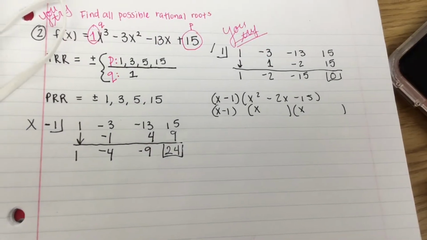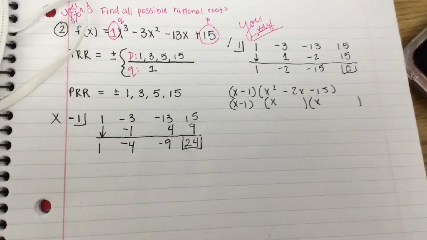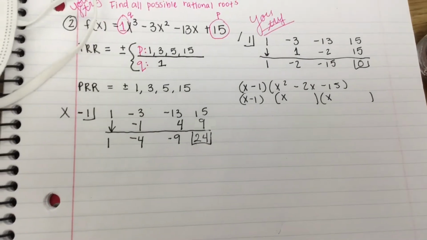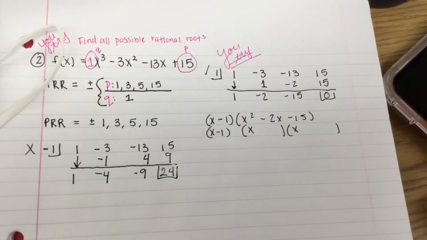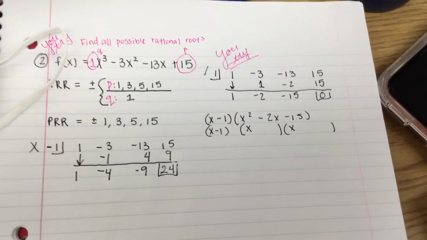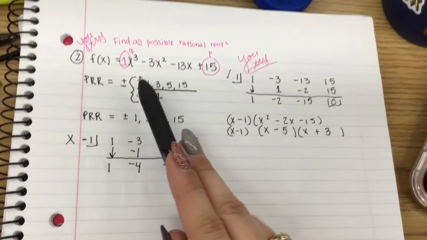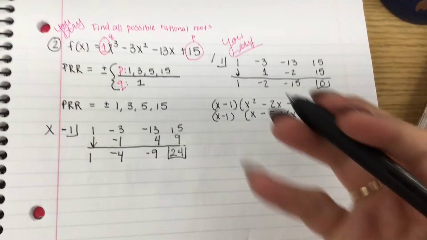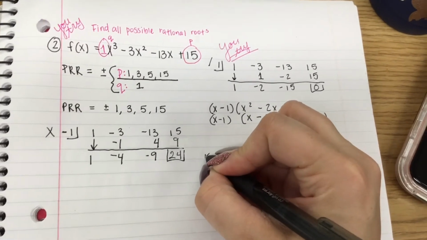All right, so luckily with 1, we were able to find 0 as a remainder, so we could write that as a factor. We want to write that as x minus 1. And then the rest of those coefficients will give us our second polynomial. We can then try to factor that x squared minus 2x minus 15. Here's a hint. You're going to use your possible rational roots for the rest of your factors if that second polynomial is factorable.